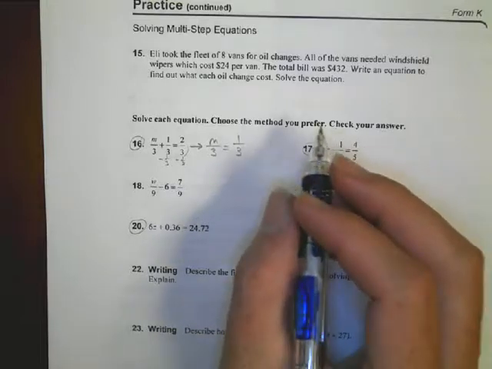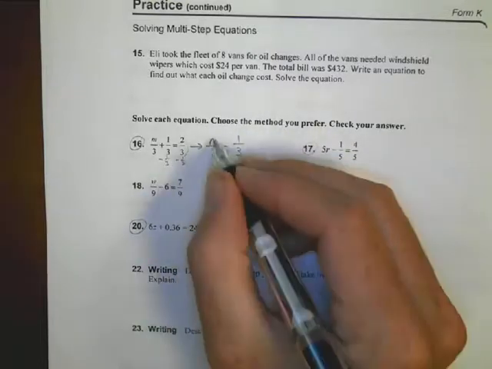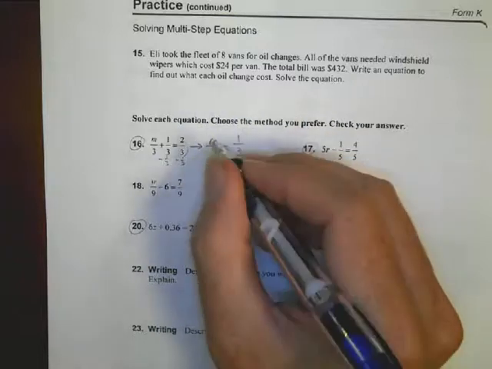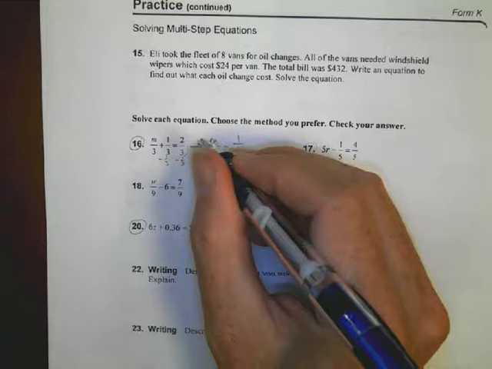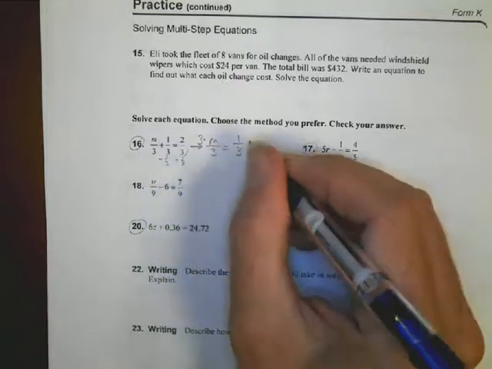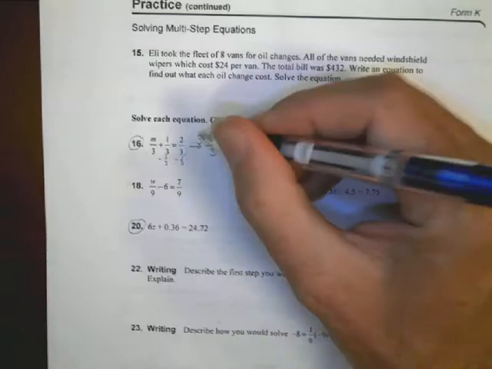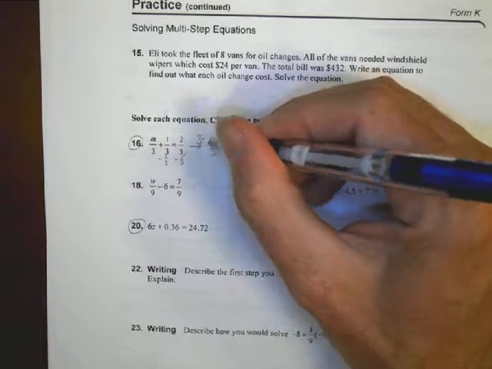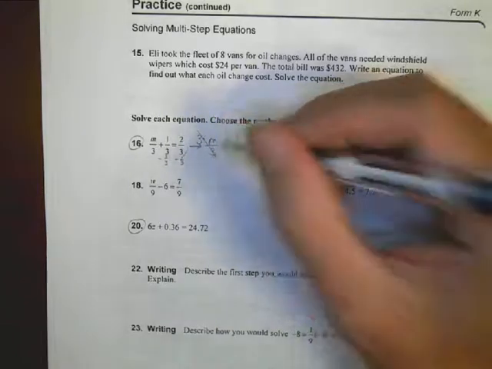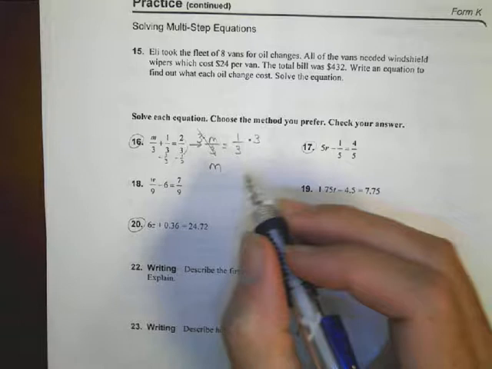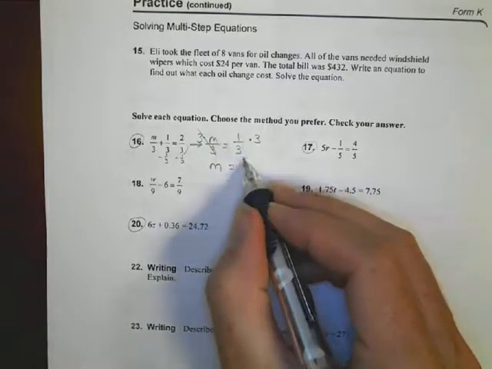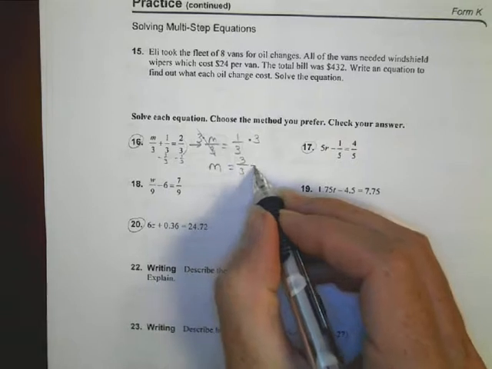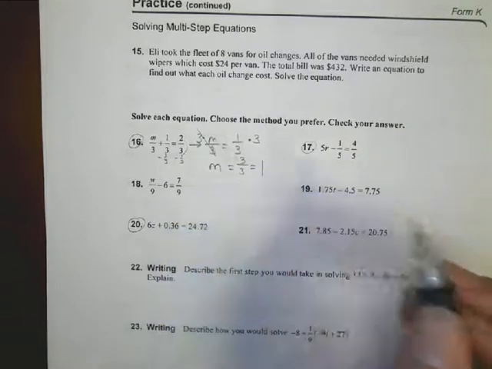Now, what I want to do is get rid of this m divided by 3. Because this is essentially m divided by 3, I'm going to choose to multiply both sides by 3. So 3 times m over 3 reduces to 1, leaving me with just the m. On this side, I end up with 1 times 3 is 3 over 3, which is also simply 1. So the answer is 1.